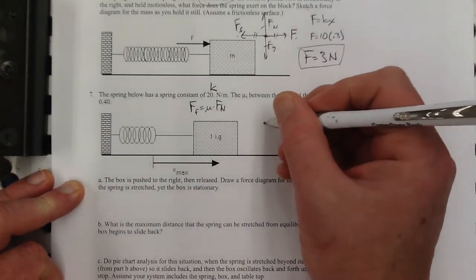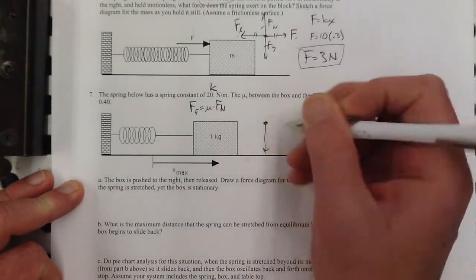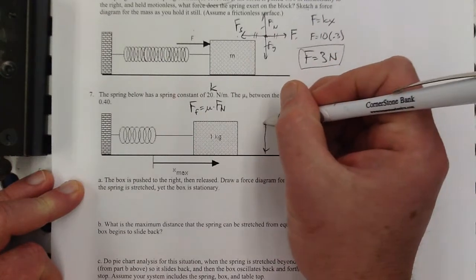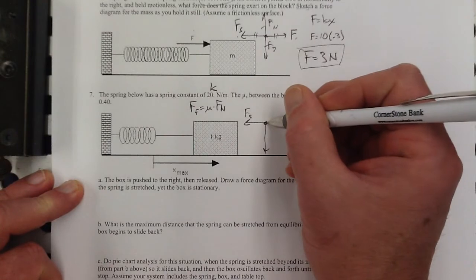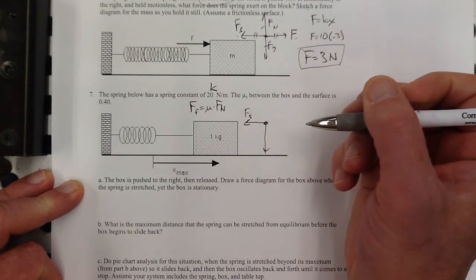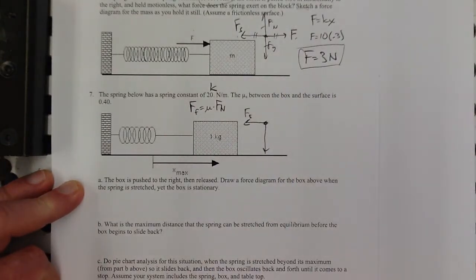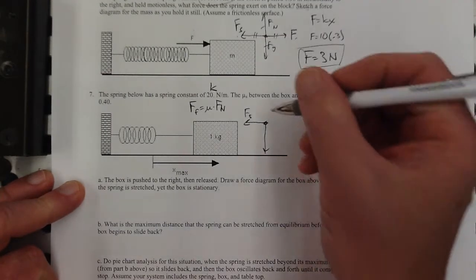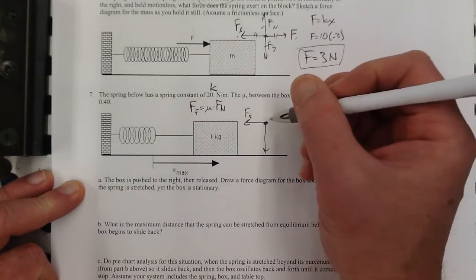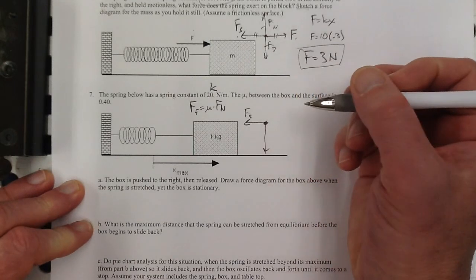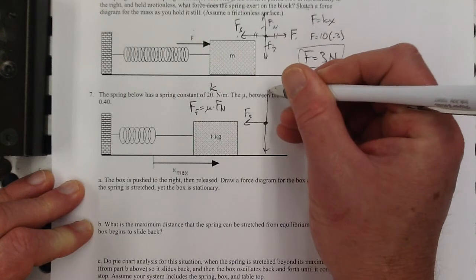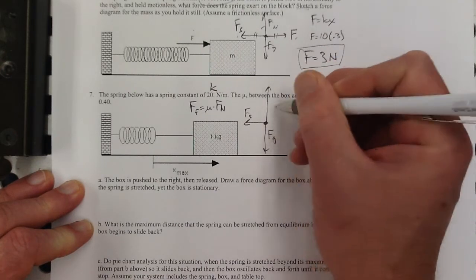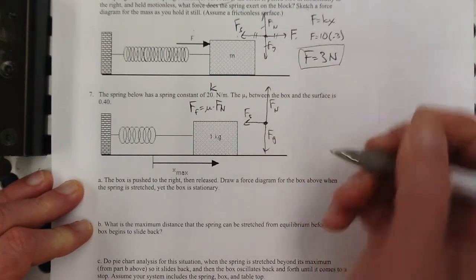So if the spring is stretched, that means the spring is going to be pulling back on the block, and there's gravitational force, a normal force.